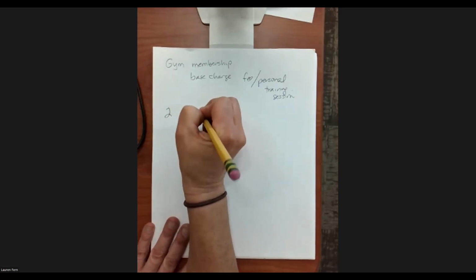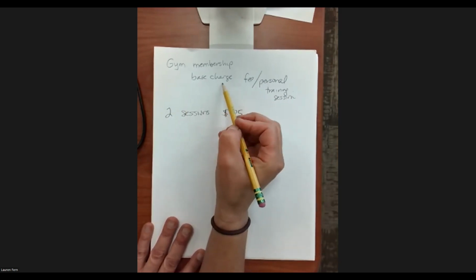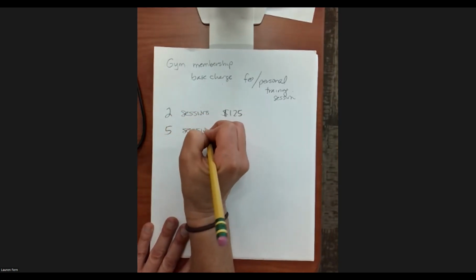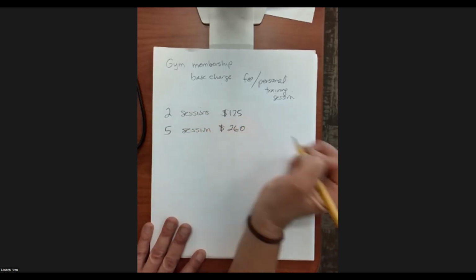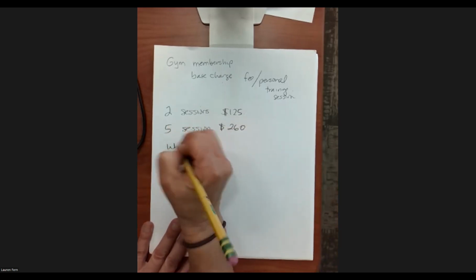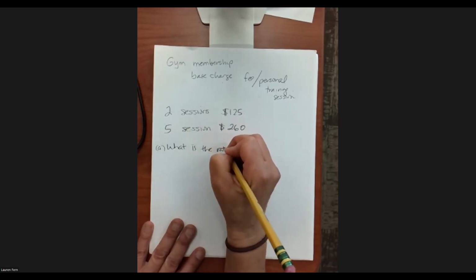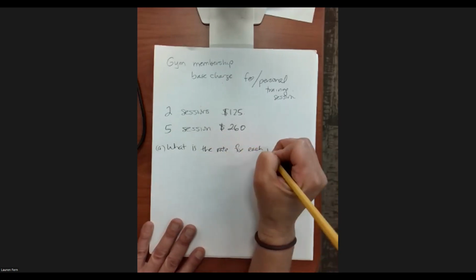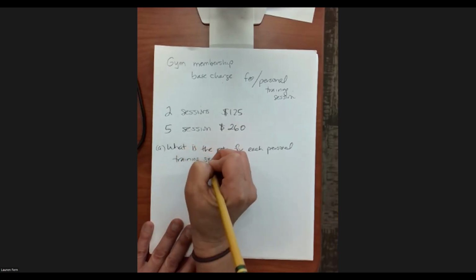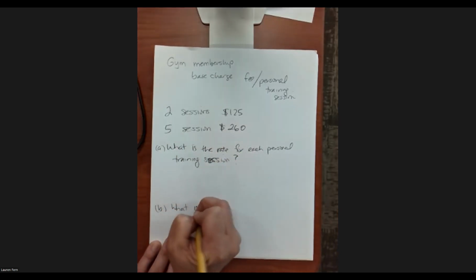If 2 sessions cost a person a total of $125, and this is incorporating the base charge, and 5 sessions cost a total of $260, what is the rate for each personal training session and what is the base cost?